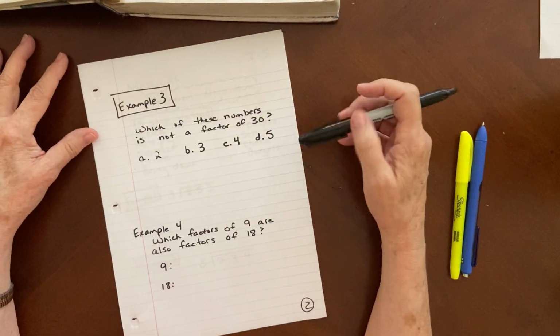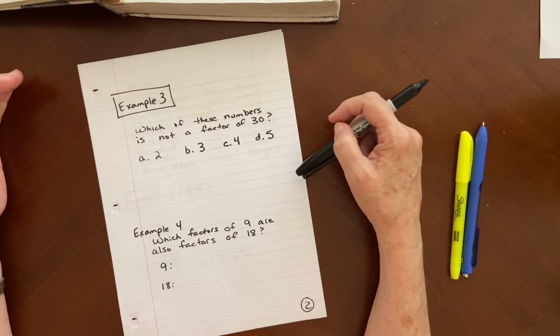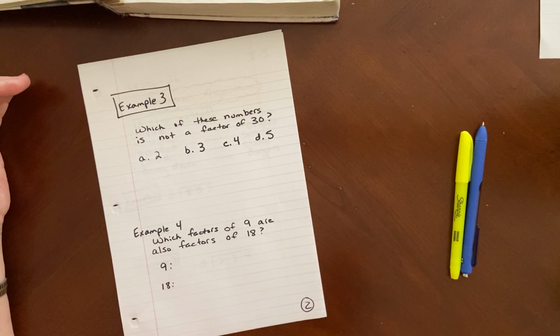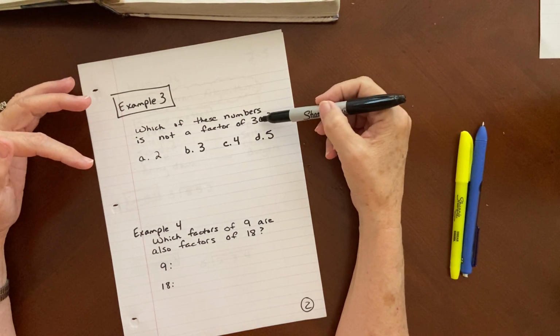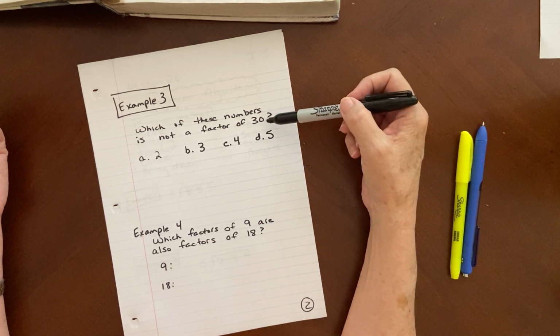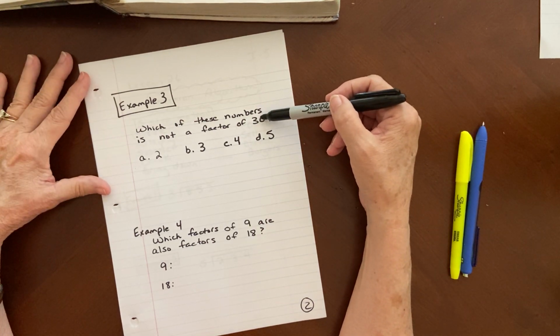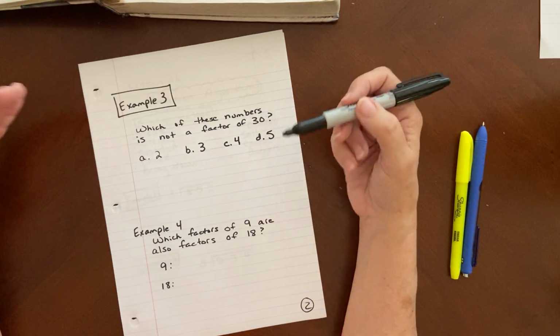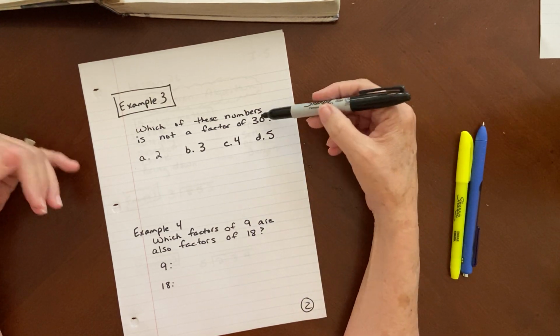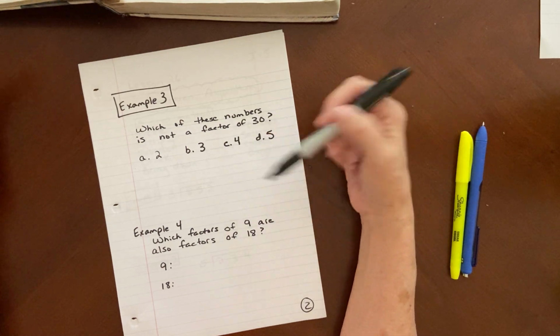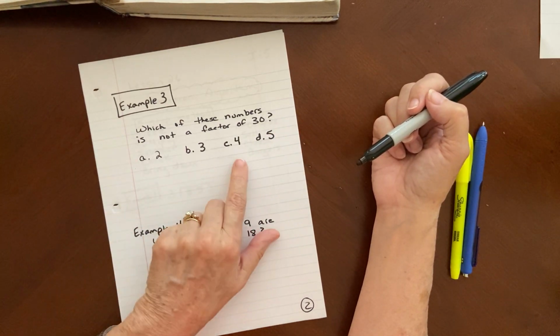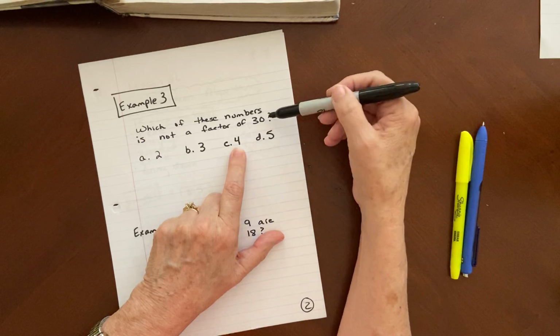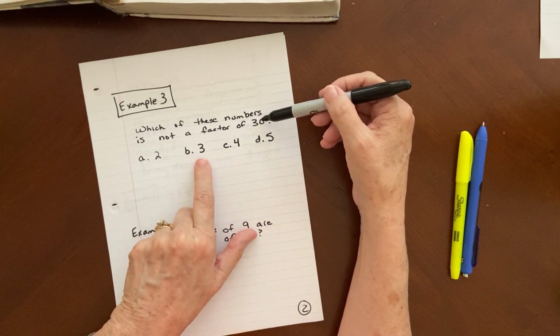What about example 3? That says, which of these numbers is not a factor of 30? So I can think about what I know about divisibility rules. If it ends in 0, I know 10's a factor. If it ends in 0, I know 5's a factor. If it's an even number, I know that 2 is a factor. What about 4? I don't really know about that one. What about 3?